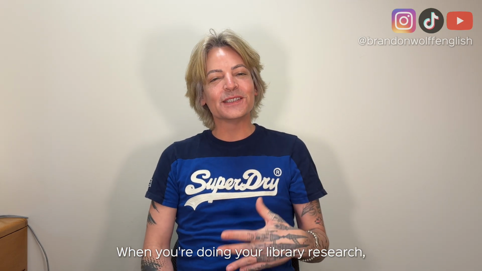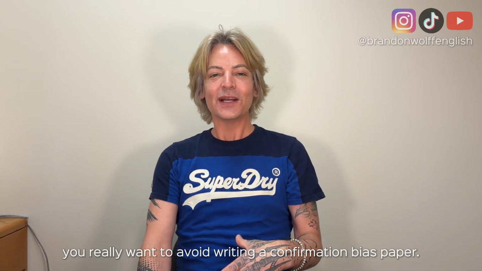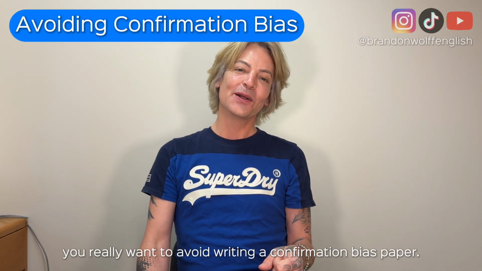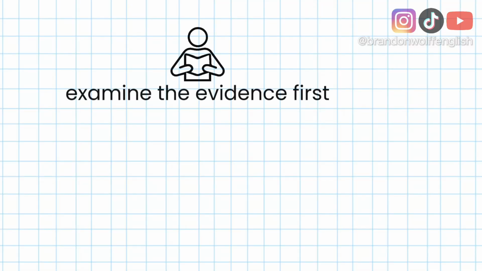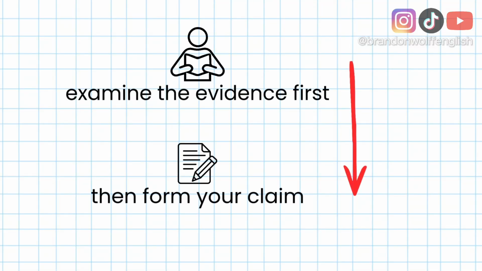When you're doing your library research, just remember one thing you really want to avoid is writing a confirmation bias paper. A confirmation bias paper is where you come up with your claim before you have your evidence. So start with your evidence and then build your claim on that.